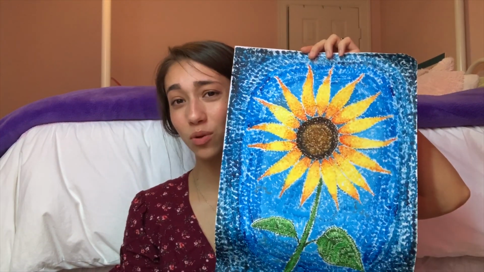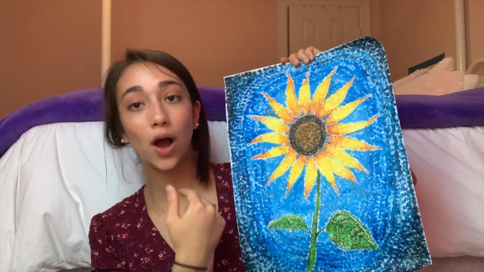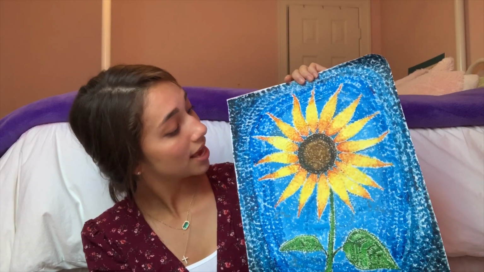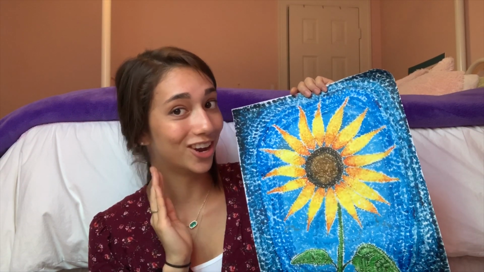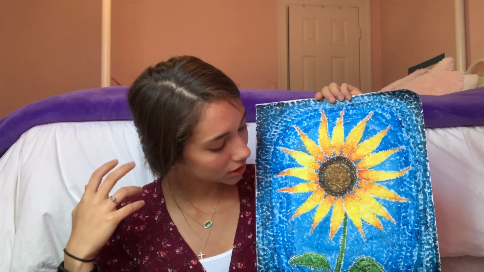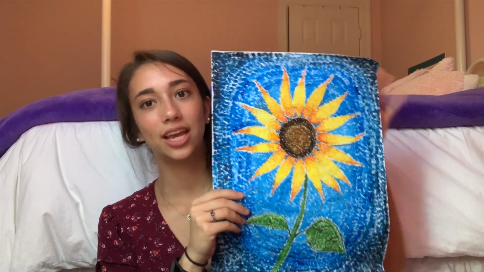The way I did this was I drew out my pattern, my sunflower, the leaves, everything, and then I went over it with some paint and my dots. As you can see, I did a bit of ombre. Not really, it wasn't very good ombre, but I tried to create different depth of color so that it wasn't just monotone, one color for each thing.